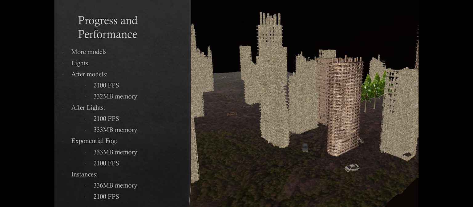The exponential fog stays exactly the same as the lights, as I already had the fog, I just changed it to exponential fog. And finally, the instances have upped the memory usage to 336 megabytes, but the FPS stays at 2100.